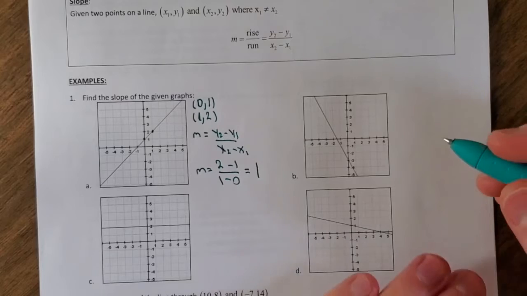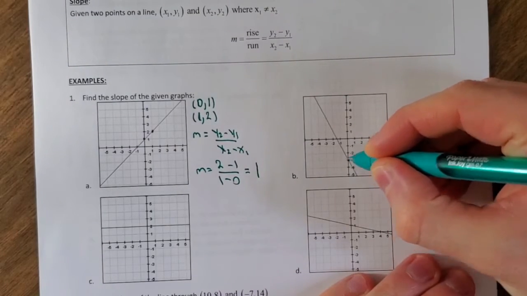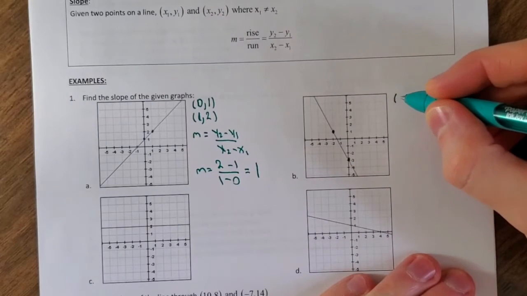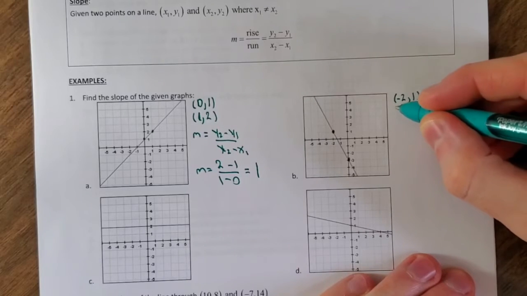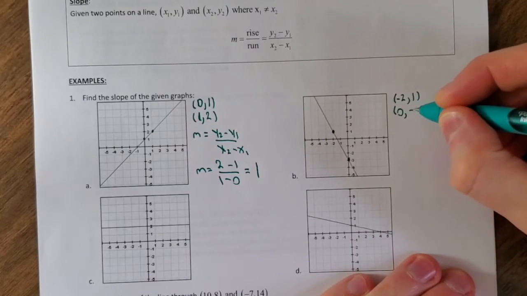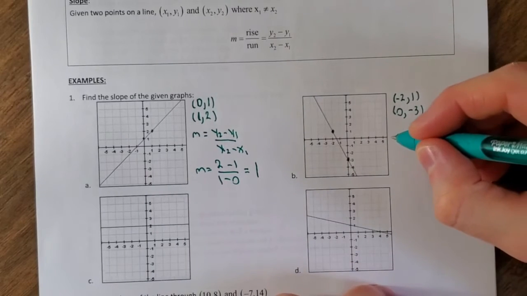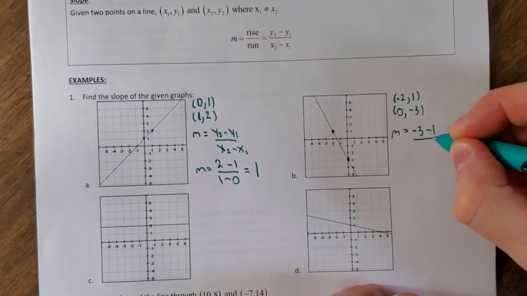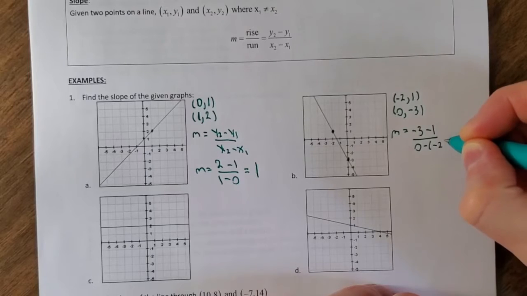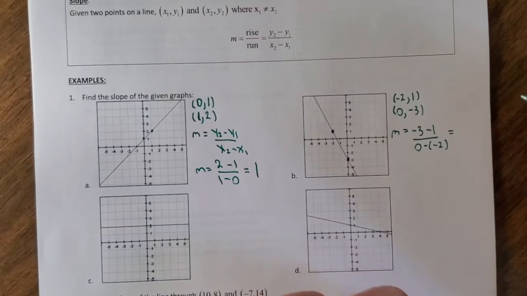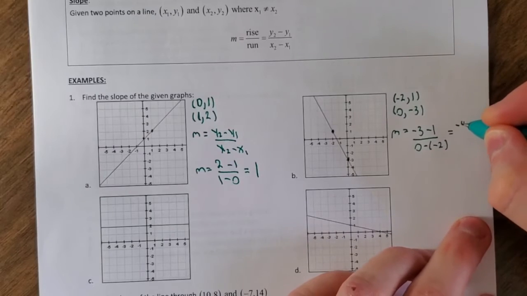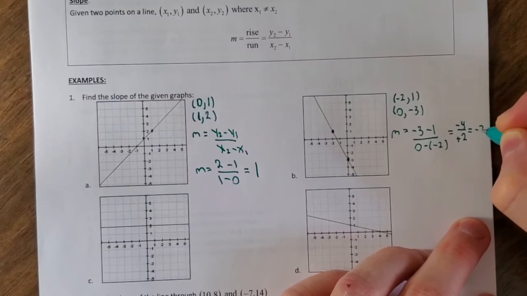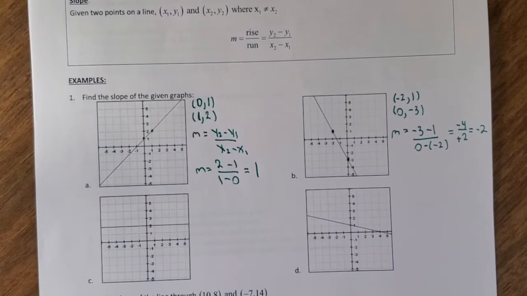Now let's try out letter B. Let's pick off a couple of more points that are easy to read. That one looks nice and easy to read. So does this one. So my 2 points, we've got (-2, 1), as well as (0, -3). So now if I want to find the slope for this line, I'll take my -3 minus 1 for my numerator, and 0 minus -2 in my denominator, which is going to give me a -4 over a +2, which simplifies down into a -2. So this one has a slope of -2.